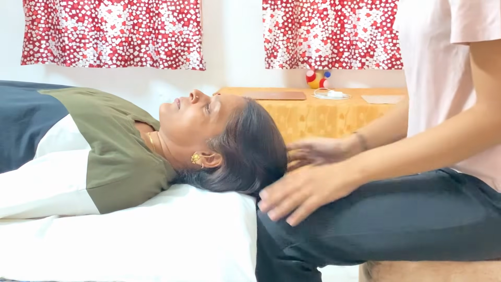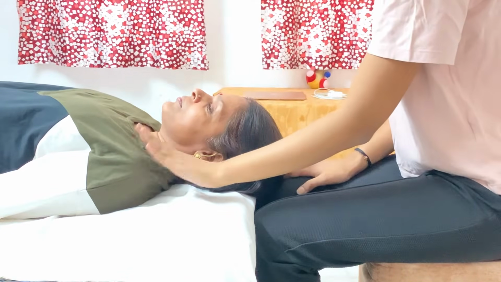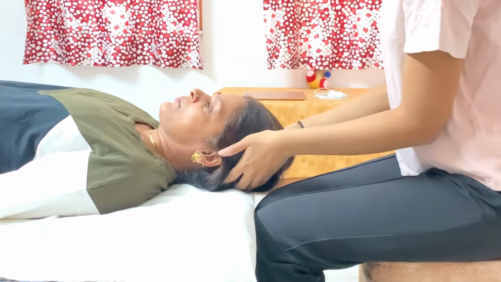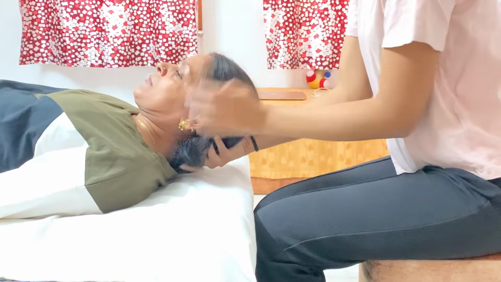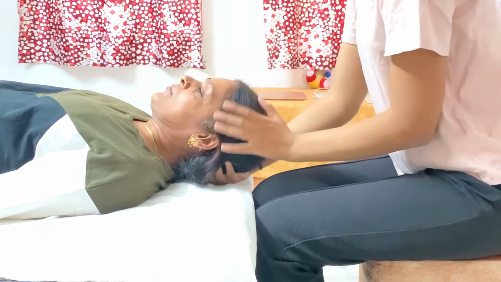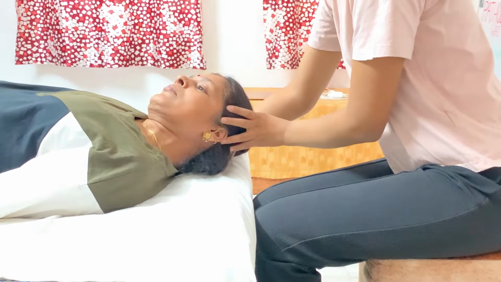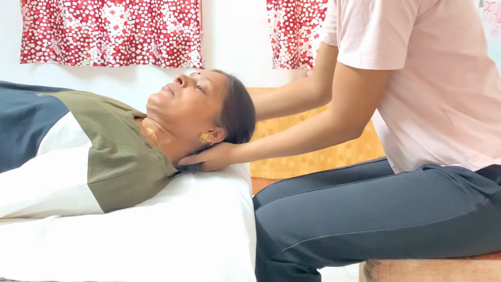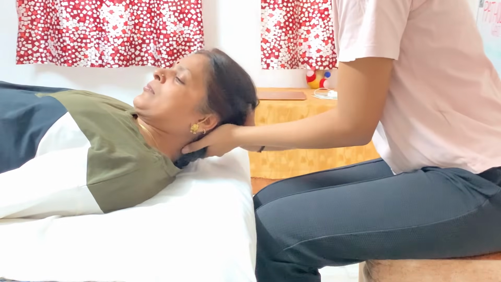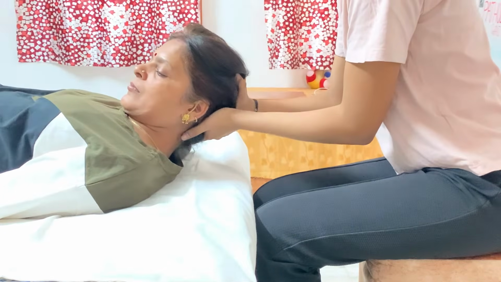Now let me demonstrate the stretching of Levator scapulae on a patient. In this case I am stretching left side Levator scapulae, and to stretch it, first I will support the head of the patient against gravity, and then I will perform just opposite functions of Levator scapulae. So I will do contralateral lateral flexion and then flexion movement.